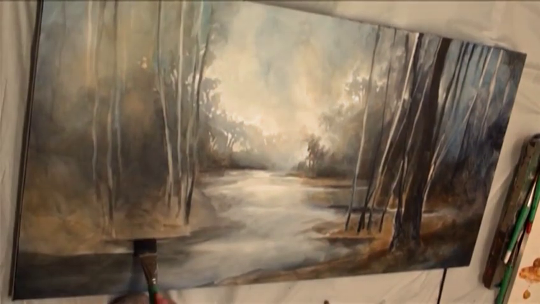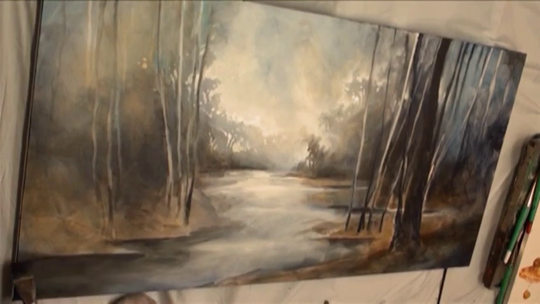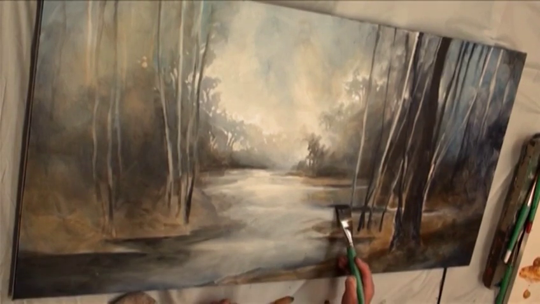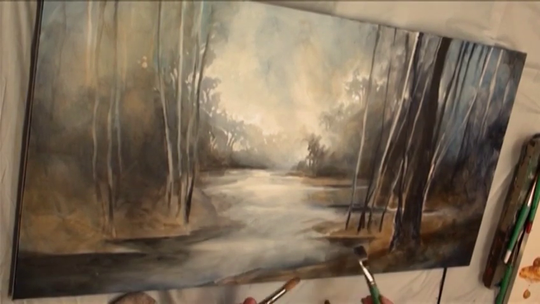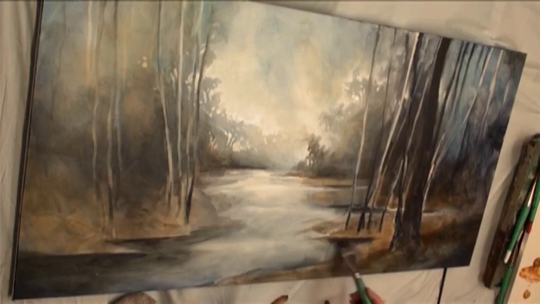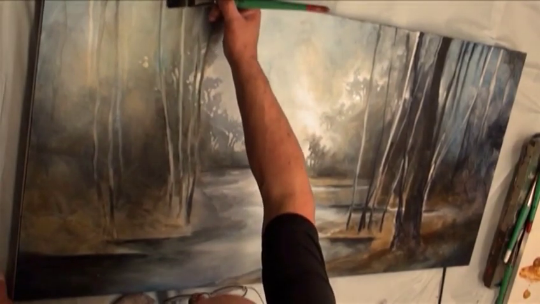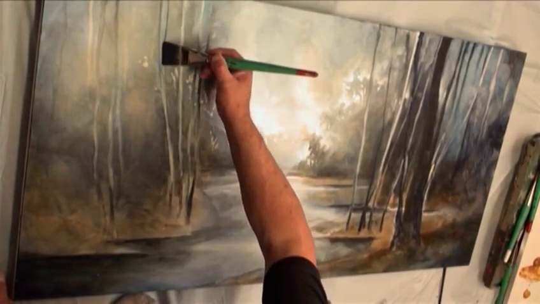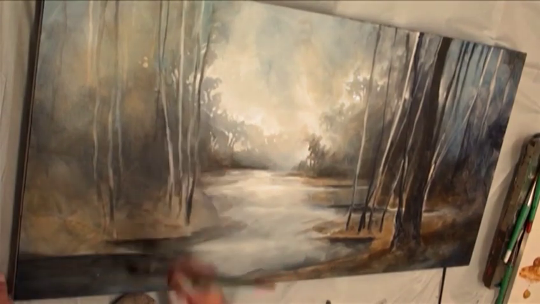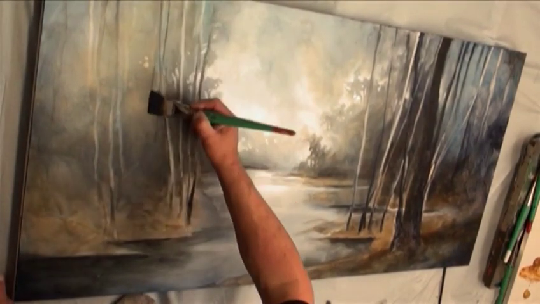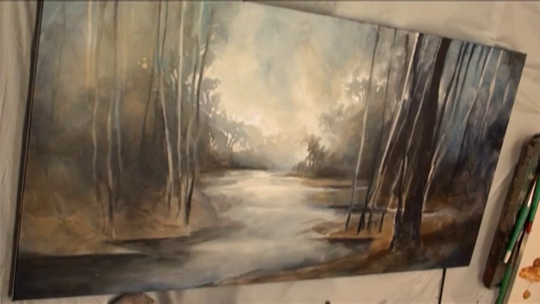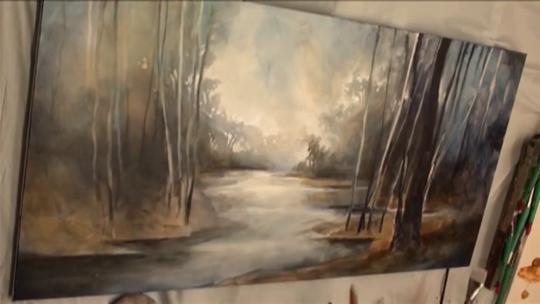Starting to come a little bit more forward, so we're going to use Cobalt and Payne's Gray again, but we're going to darken it right up. It's closer, you make it a little bigger, you make it a little darker. Back to our fundamentals. On these trees a little bit. Start putting in some highlights, some light reflections, shadows.